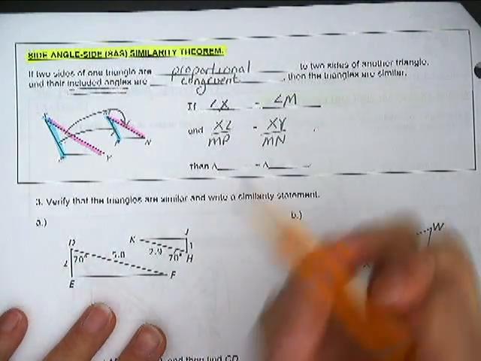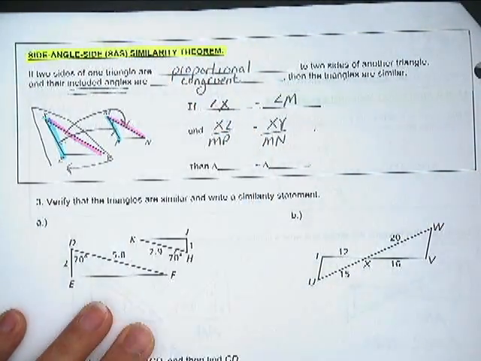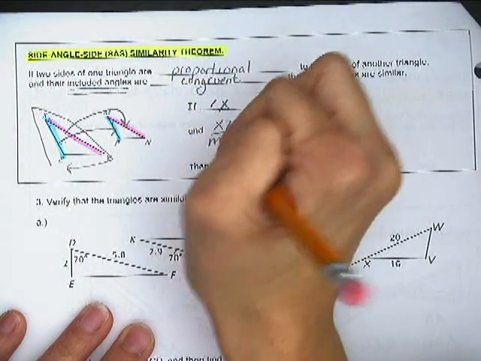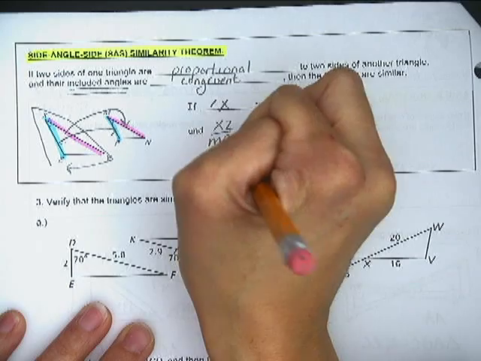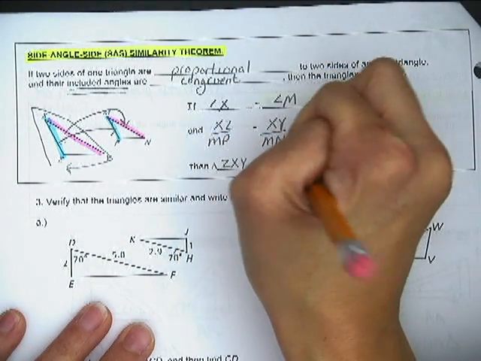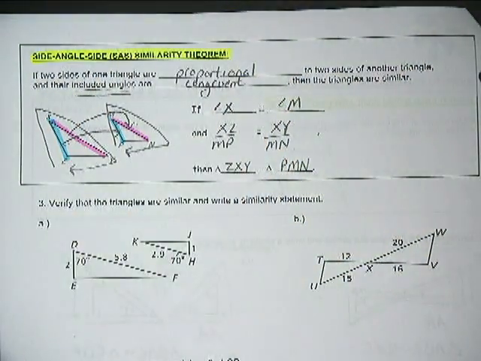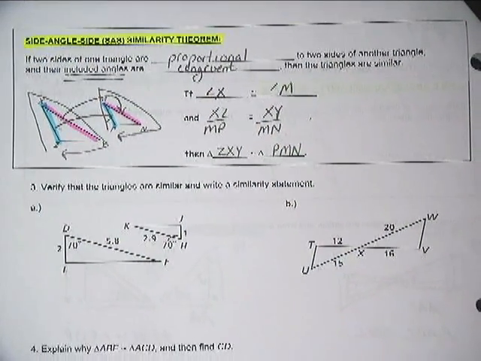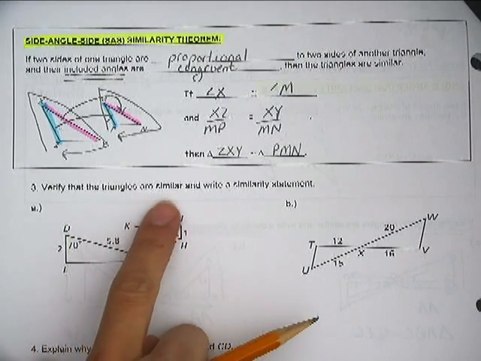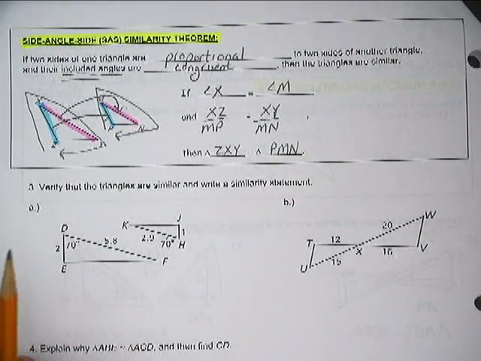So side angle side, side angle side. Remember, proportional sides, congruent angles. And that's our third and final shortcut. Then I'm going to write a similarity statement. Remember, it has to match that order. So triangle ZXY is similar to triangle PMN. So it matches like this.